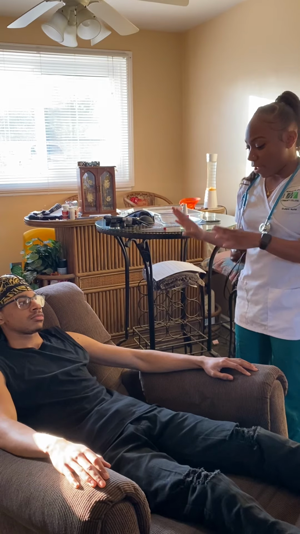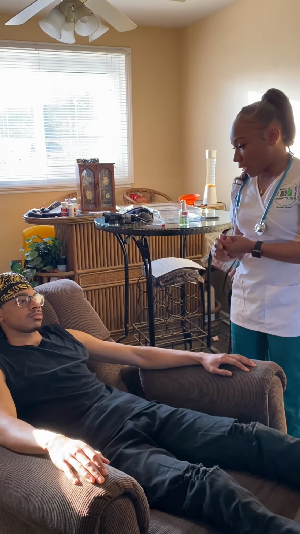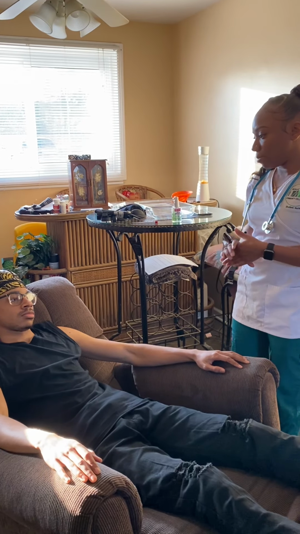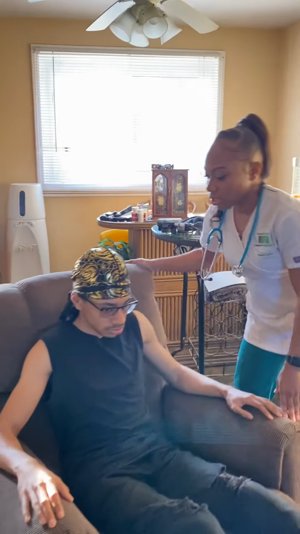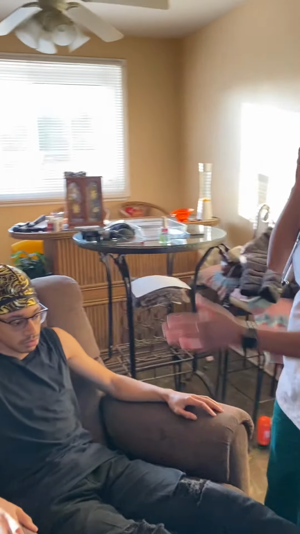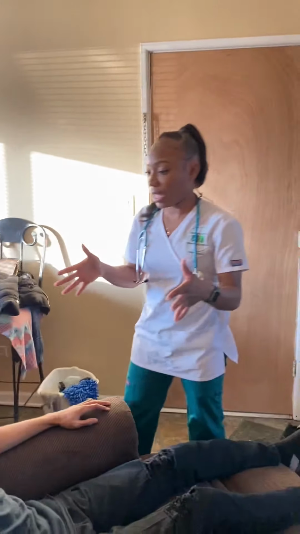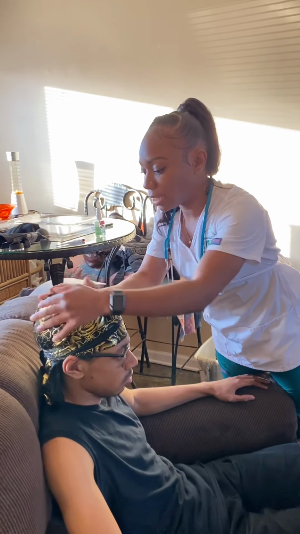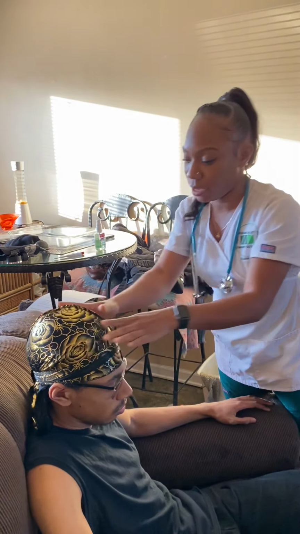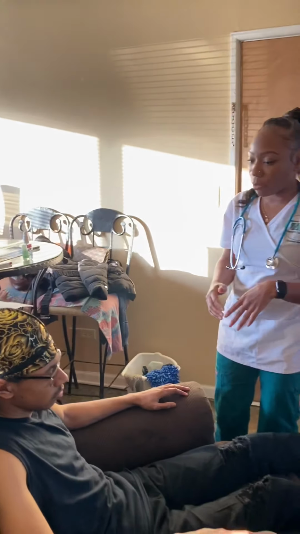So after I've done his vitals and his vitals are all good, I am going to do an assessment of his head. So I'm going to have you sit up. When looking at his head, I'm looking at the symmetry of his head. I'm looking at the shape of his head. I'm going to palpate his head for any masses, tenderness, or pain. After palpating his head, I'm going to perform a range of motion.